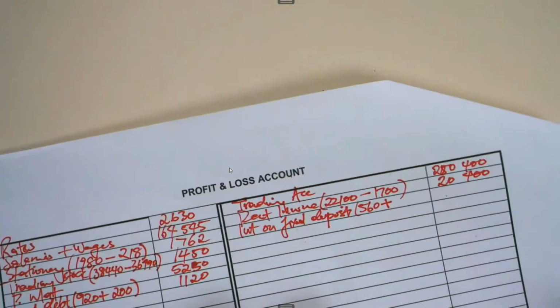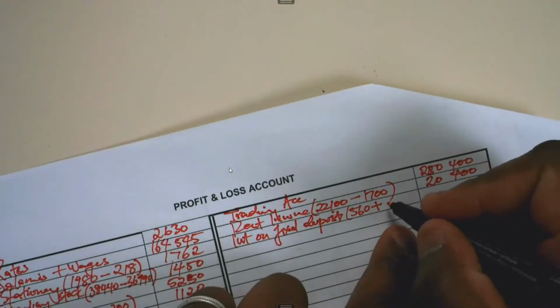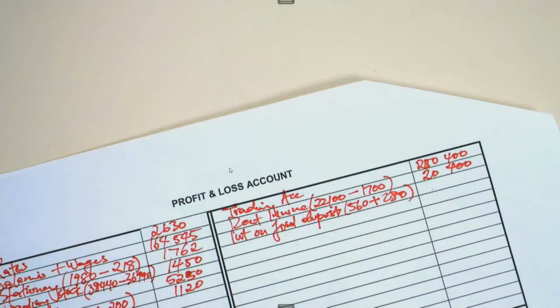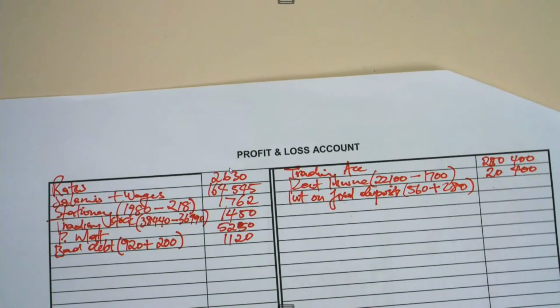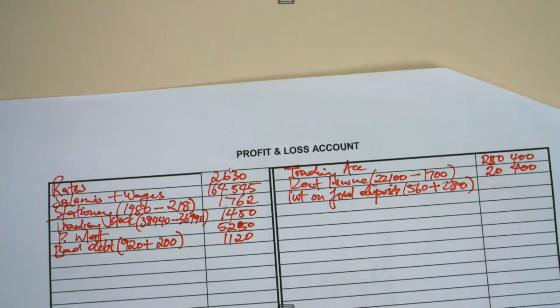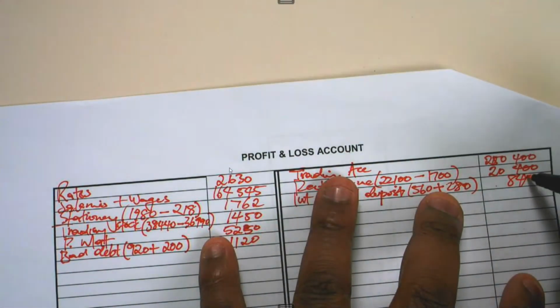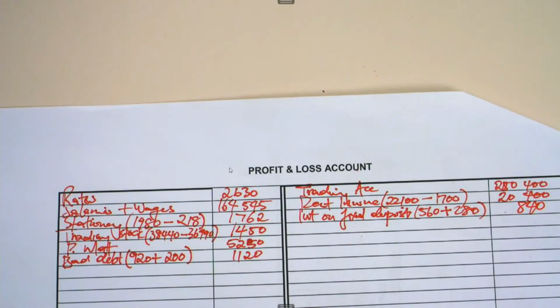Right. So we go back to our interest on fixed deposit, and then we add here 280. So it will be 560 plus 280. It gives you 840. Right.